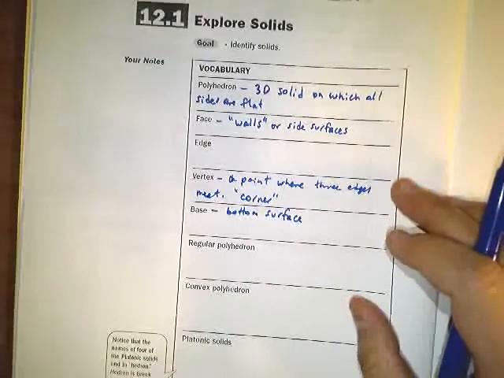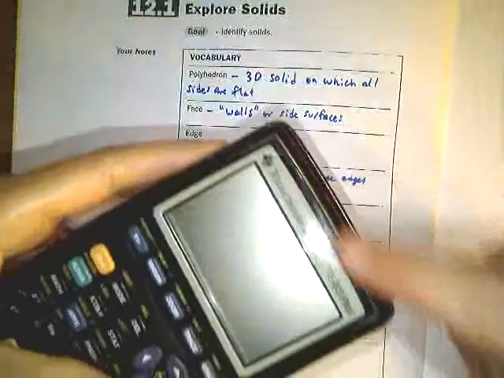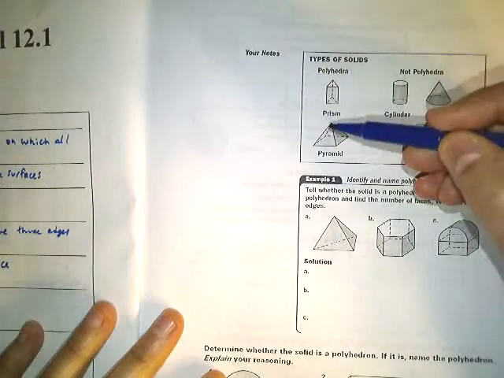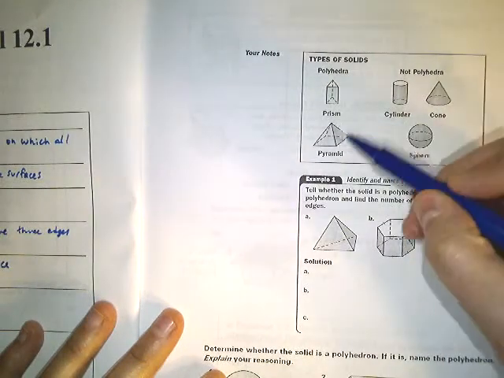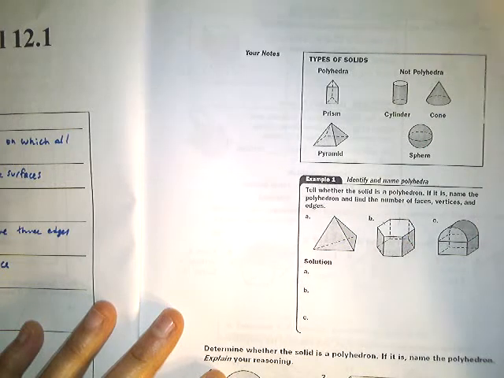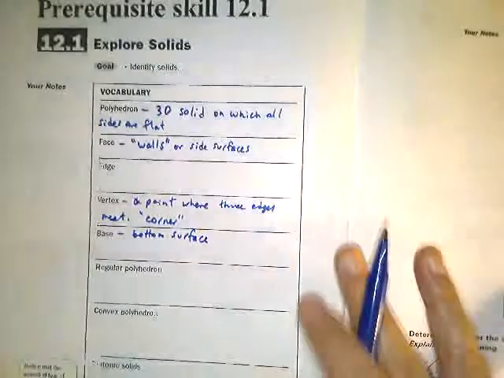And then an edge is basically that. An edge is an edge. This is one of the edges on my calculator. Here's another edge right here. Here's an edge on my pyramid. Here's another edge right here. This is an edge here. So I think that's pretty much granted that you would know what an edge is.